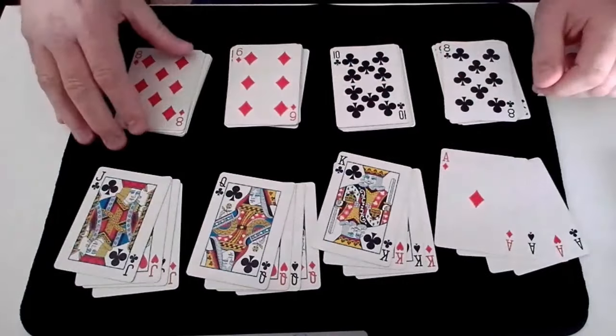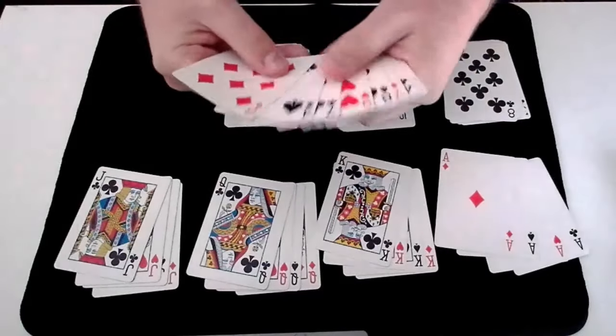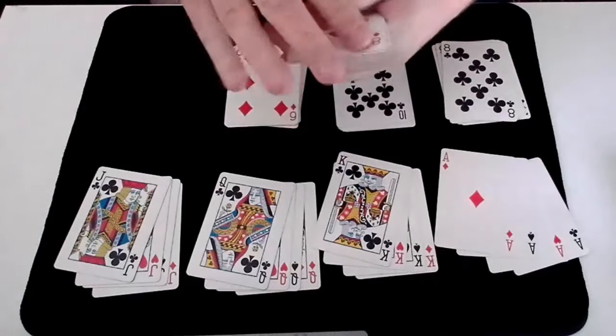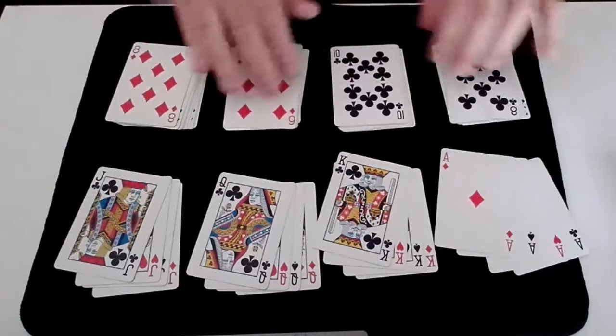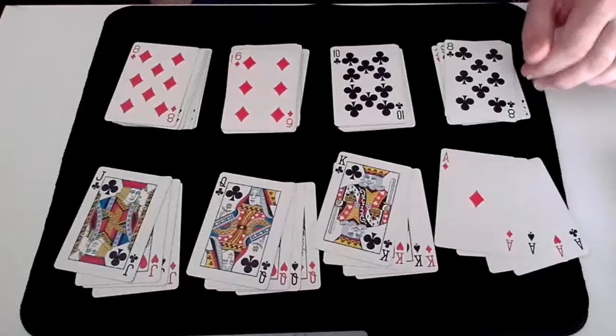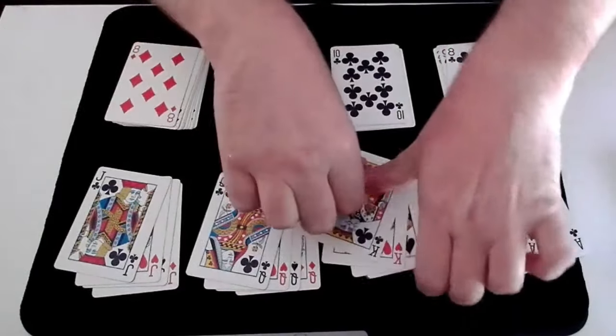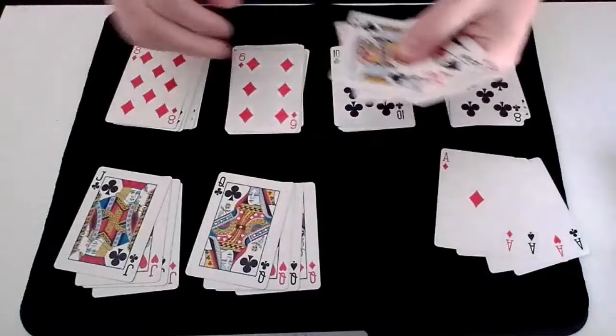So without the picture cards and the aces, that leaves us with 36 cards, and we split those into 4 piles with 9 cards in each pile. We then take the kings, and starting with the king of clubs, we place one king face up on each of the 4 piles, like so.